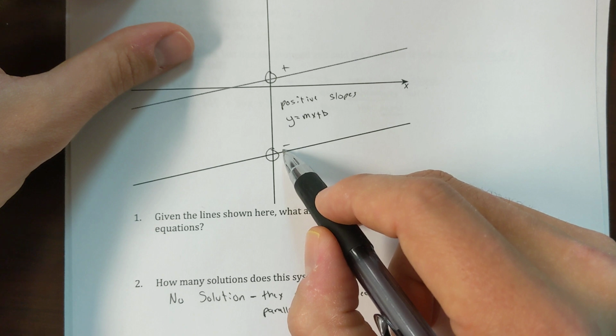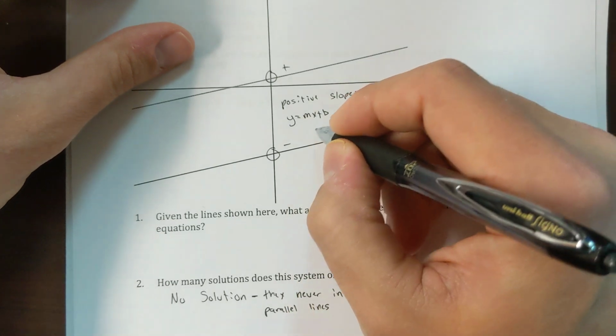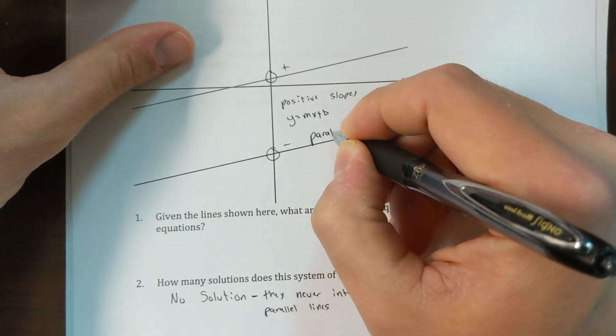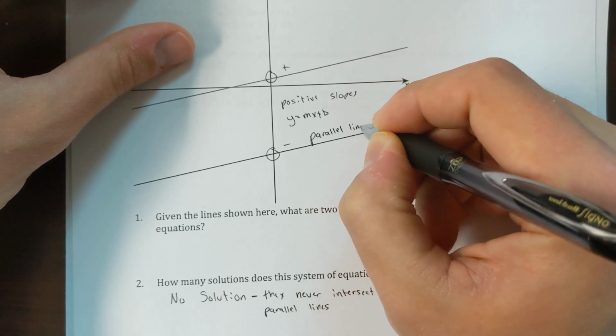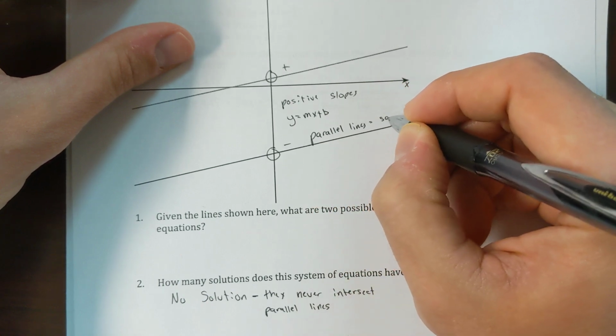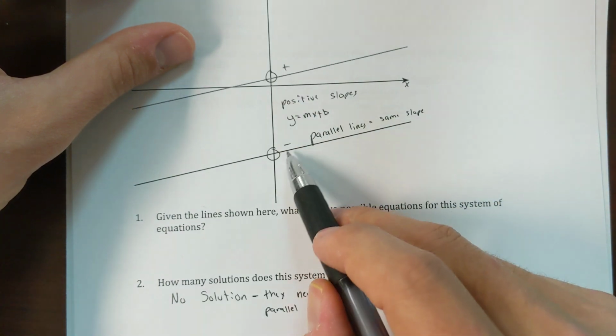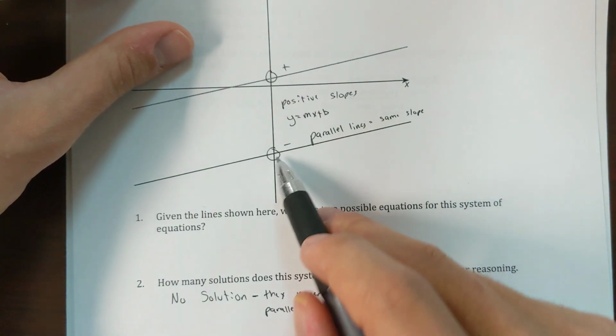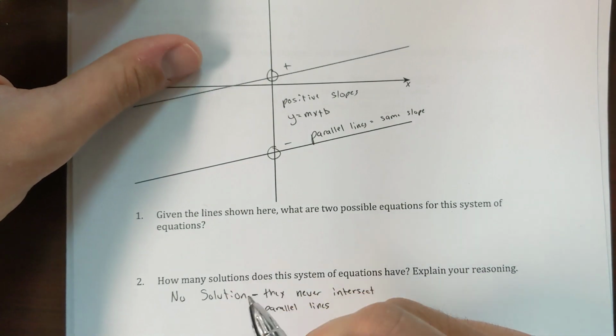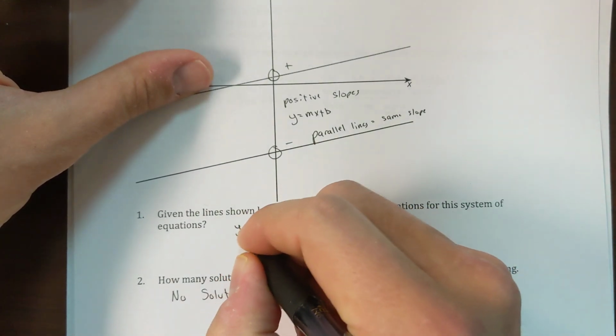Alright? Now, another thing, for parallel lines, that means they're the same slope. So whatever positive number you use for m here, you have to use the same number here. Alright, they have the same steepness, the same slope. So it's important that both of our slopes are the same.